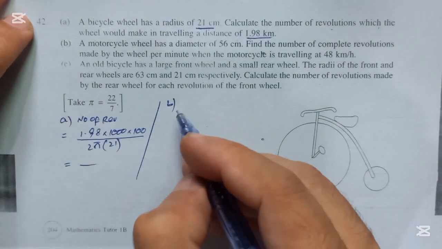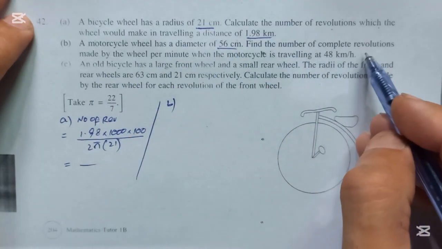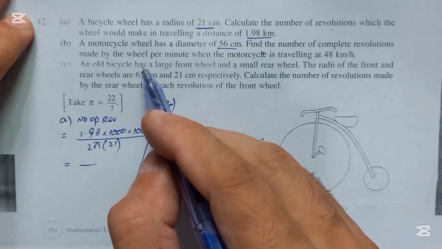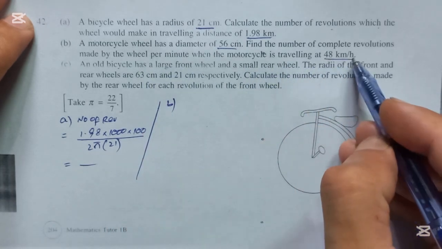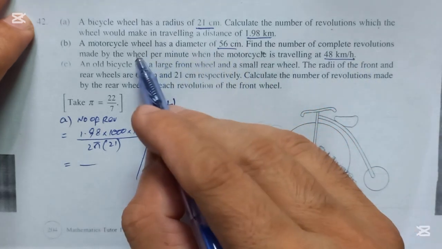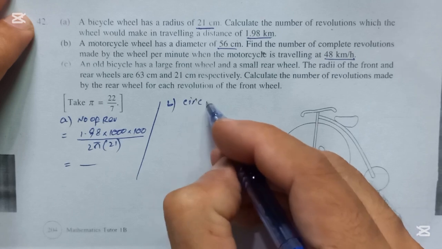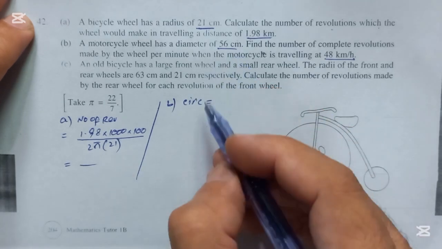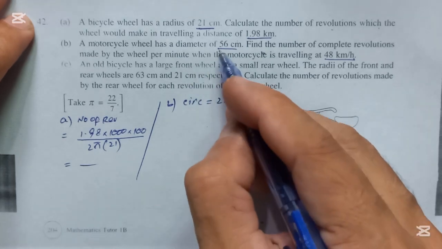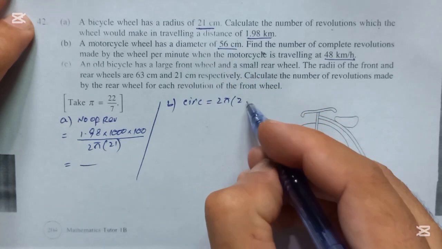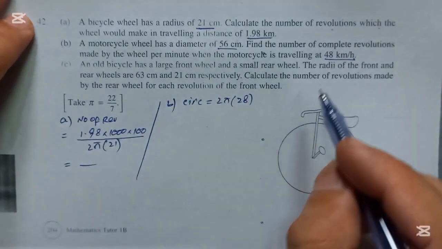Okay, B part is a motorcycle wheel has a diameter of this. Find the number of the complete revolutions made by the wheel per minute when the motorcycle is traveling at this. Okay, again we will find the circumference of one complete circle, that is 2 pi r. Okay, r will be 28. This is the distance traveled by one complete circle.